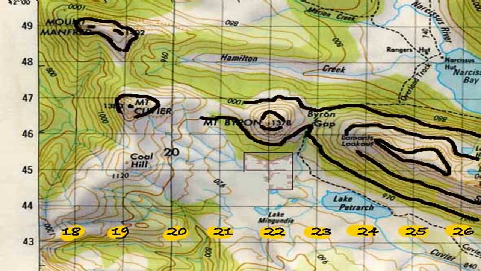Here I've used a marker to draw in the index lines. So the index lines are already there on the map. Here are some examples of index lines. There's the 800-metre index line, the 1,000-metre index line. I've just carried that on. So here's the 1,200-metre index line, the 1,400-metre index line, and the 1,600-metre, and same over here. And by doing that, you get a bit of an idea of what the terrain's going to look like.